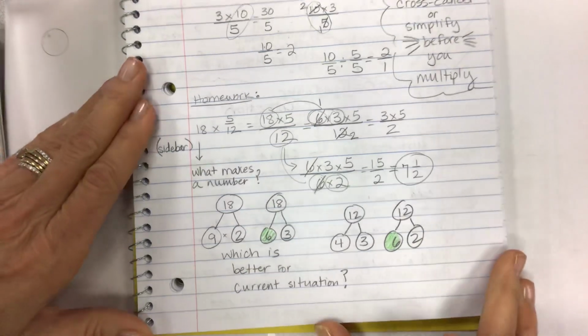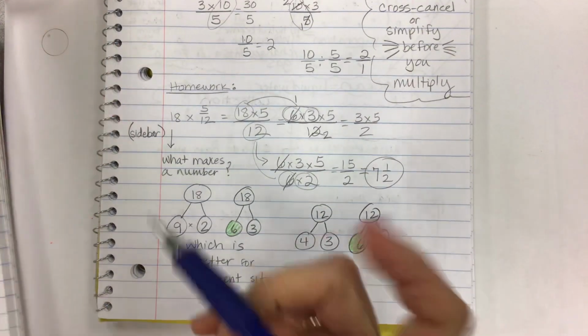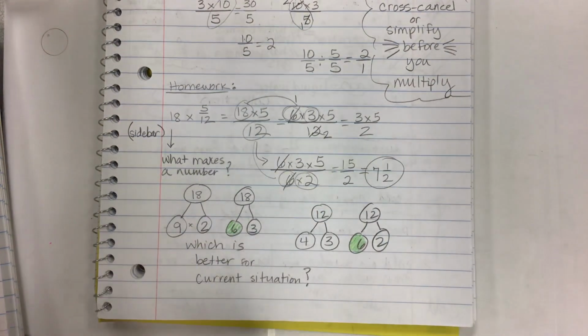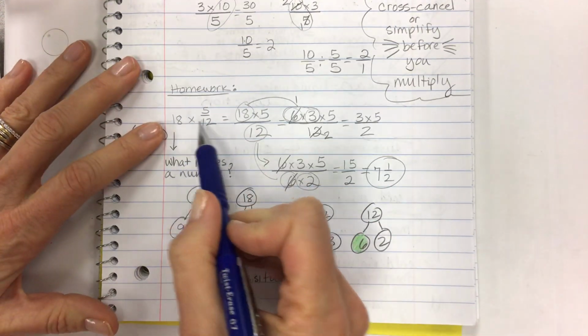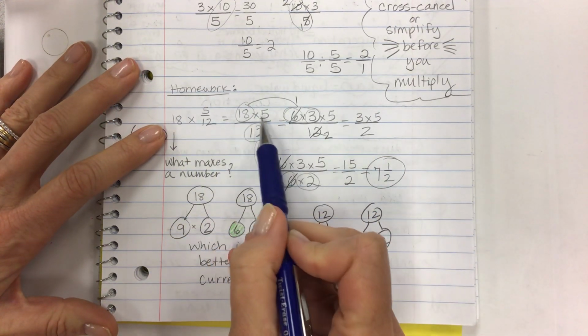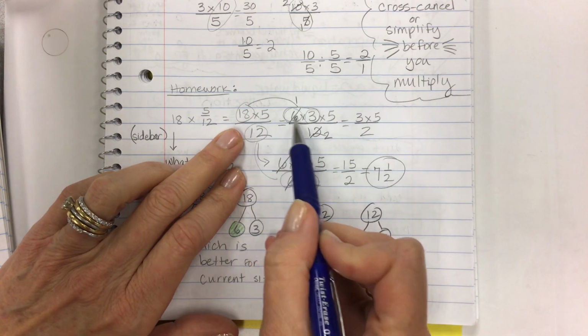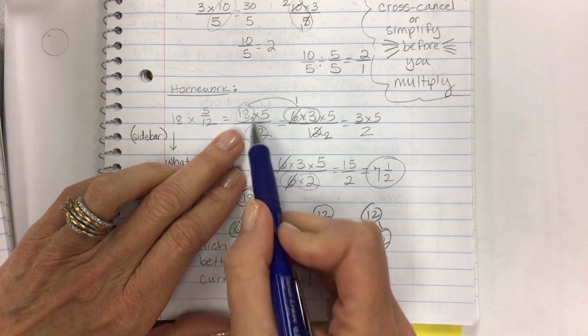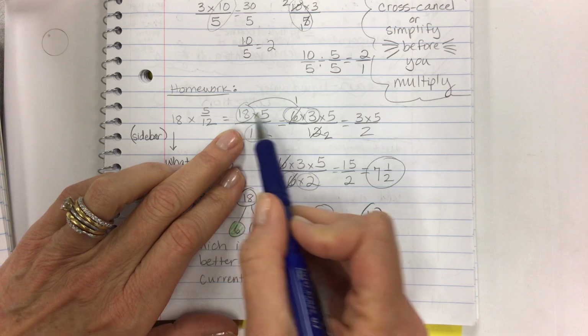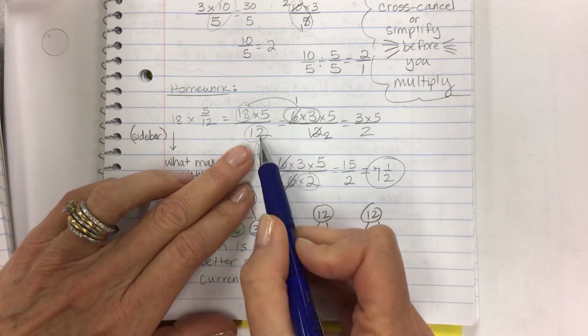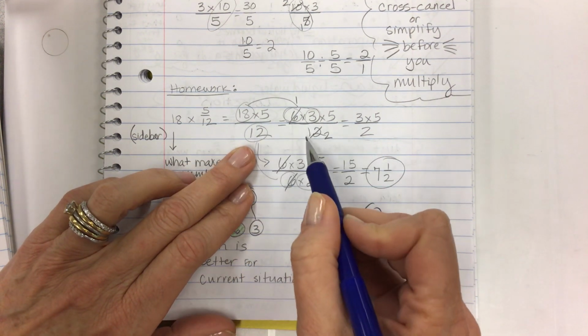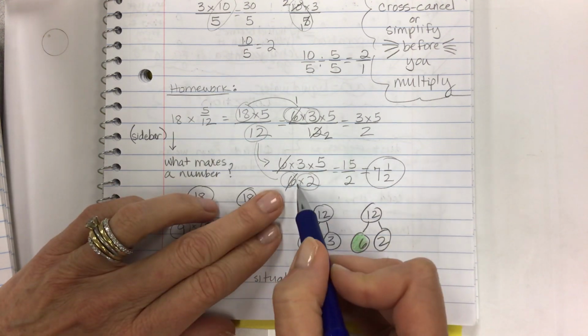Finally, I know this is all probably a lot. When you get into the problems, it'll actually make more sense. On the homework, this is another example of how to split it out. If I have 18 times 5, I don't really want to have to do 18 times 5, so you can set it up by splitting the 18 into 6 times 3 and splitting the 12 into a 6 times 2 right here.